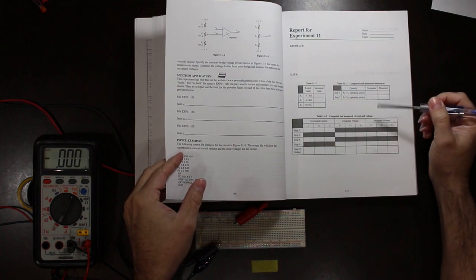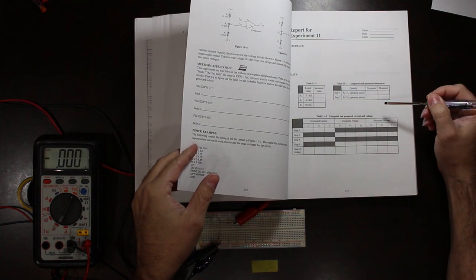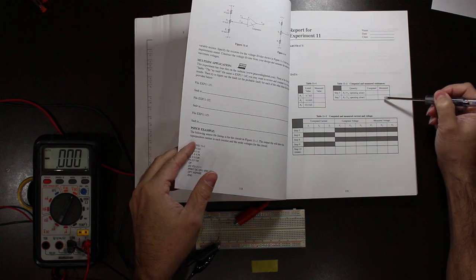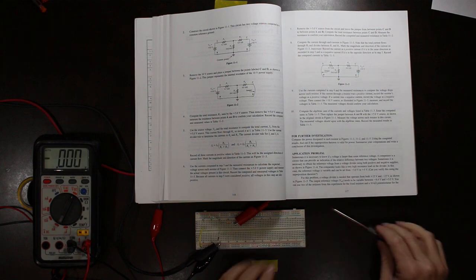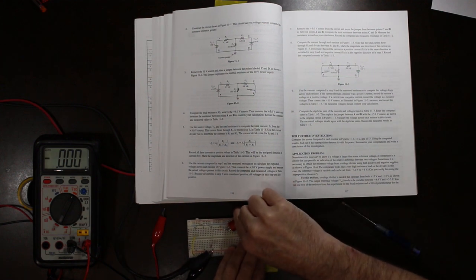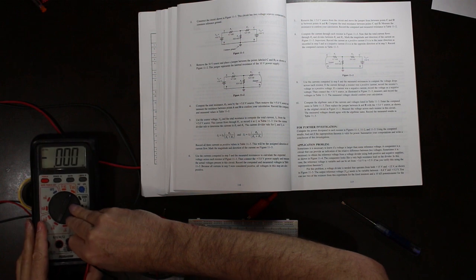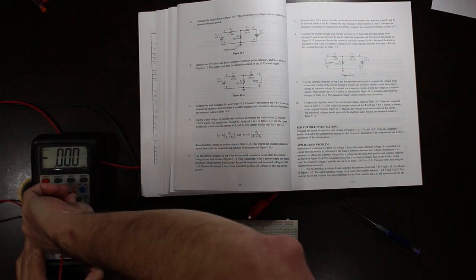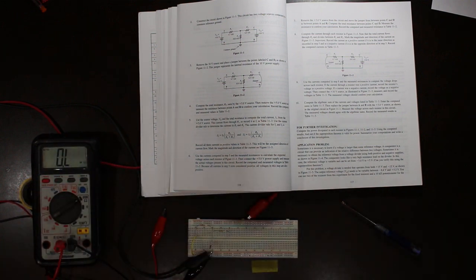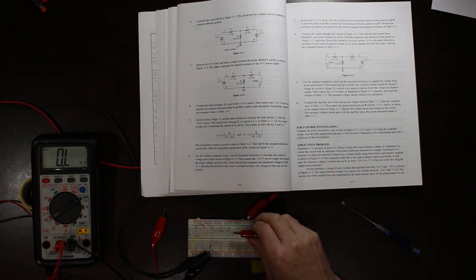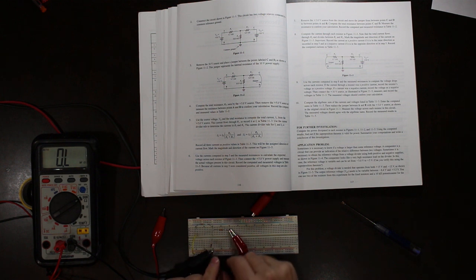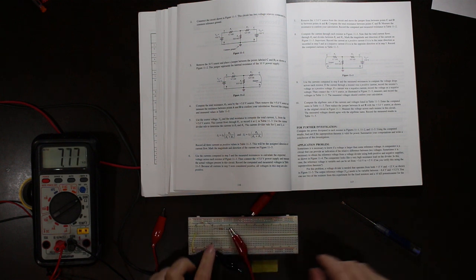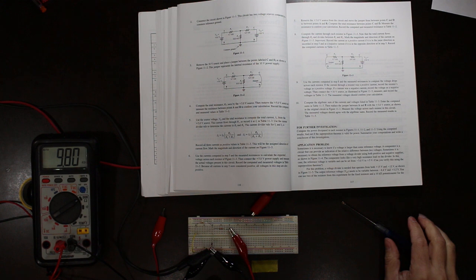Again, I'm going to do a measurement of the resistance value, looking at it from this side. So I'm going to take off that power, look at my resistance. My resistance, looking at it from the 10 volt supply point, I have 9.8K.